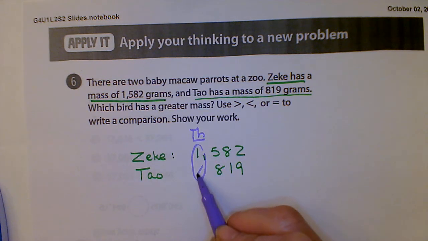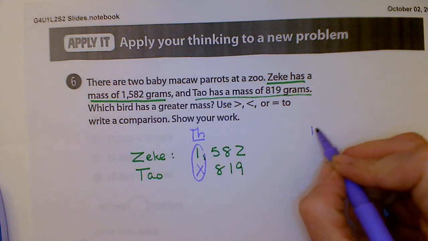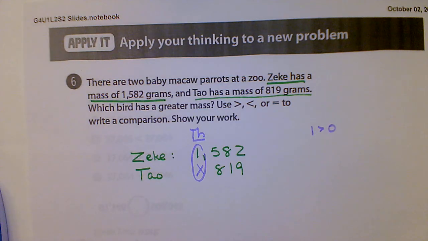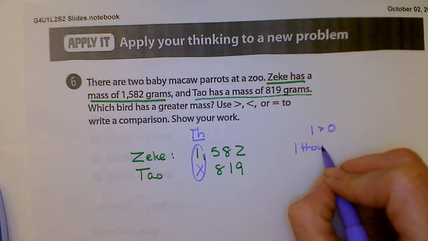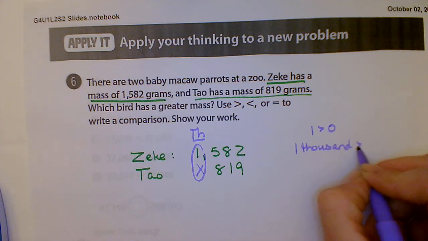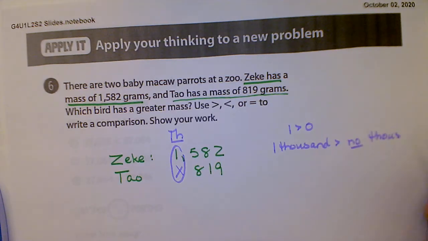But since there's nothing right there, 1 is greater than having nothing, in absence of any numbers. There are no thousands in 819, 0 thousands in that. So what I know is that 1 is greater than 0. Or what I could say is that 1,000 is greater than no thousands. I'm just looking to make sure I'm not going off the page.